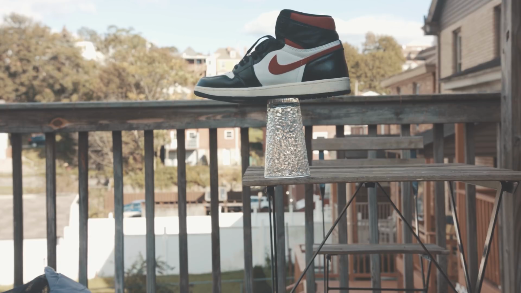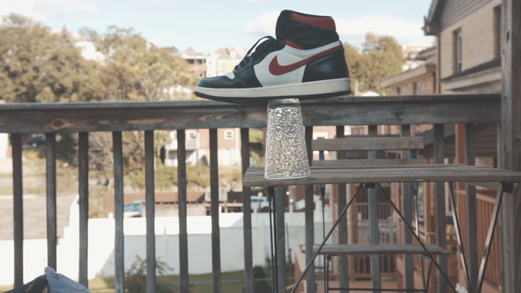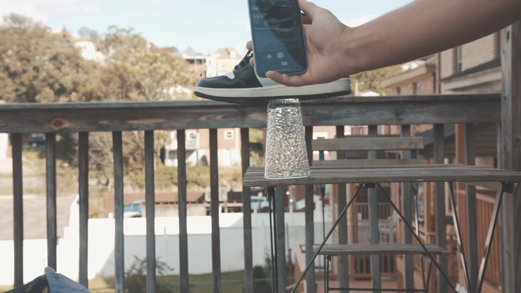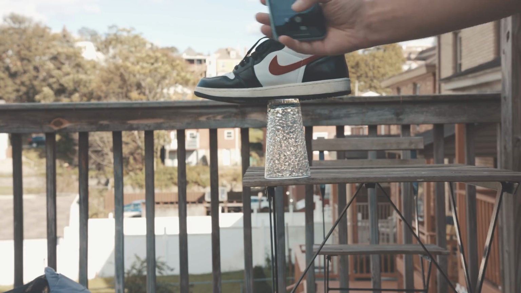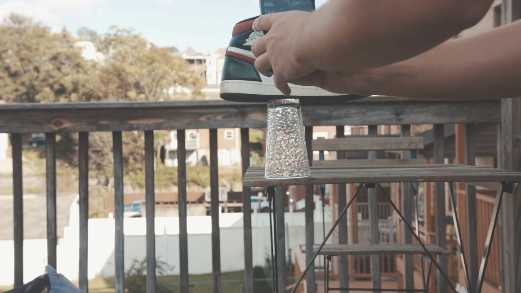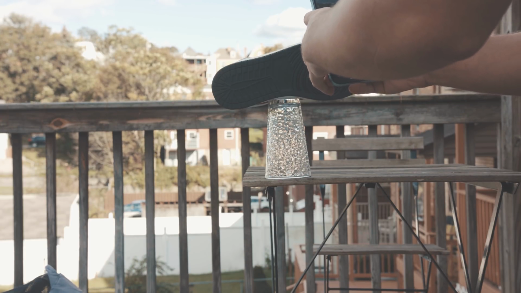All I did was take my shoe, place it on a cup so I can get a little bit more of that underneath angle. And then I just took a bunch of pictures of the side of the shoe. Again, I didn't use a turntable. I didn't shoot this in a very professional manner. I just took the shoe, flipped it around, took some more pictures, and then flipped it on its side and took pictures of the bottom.